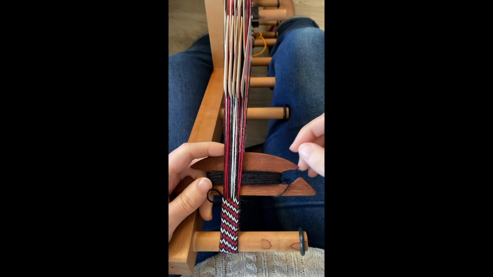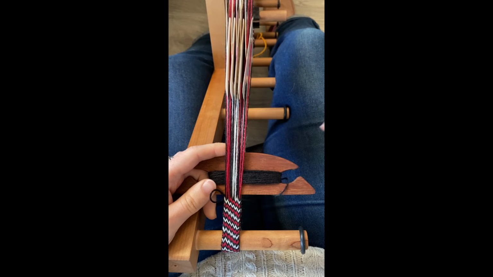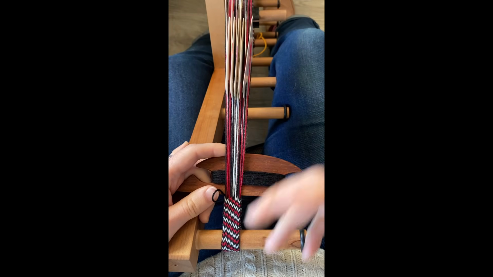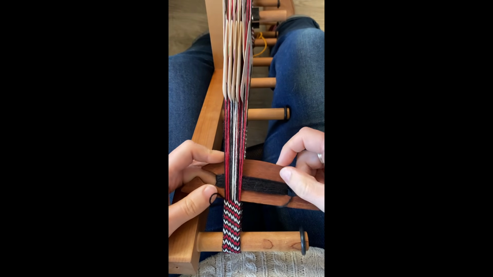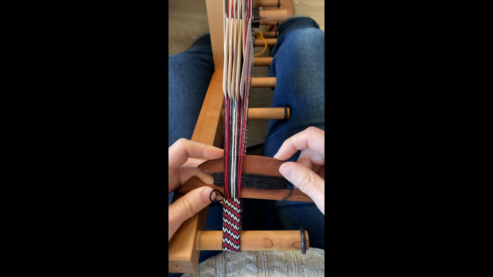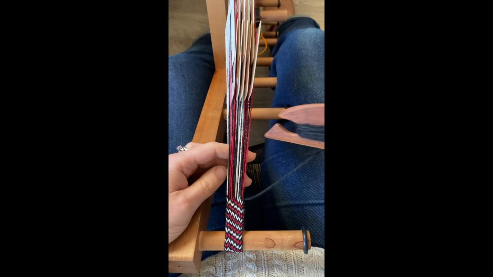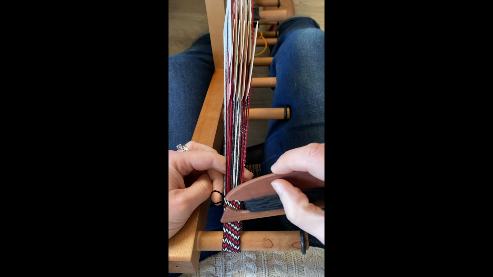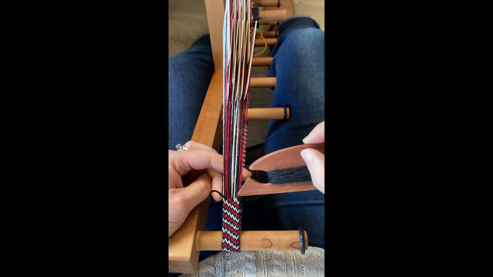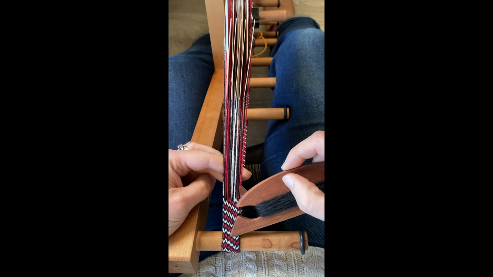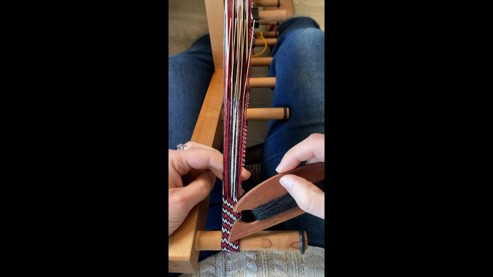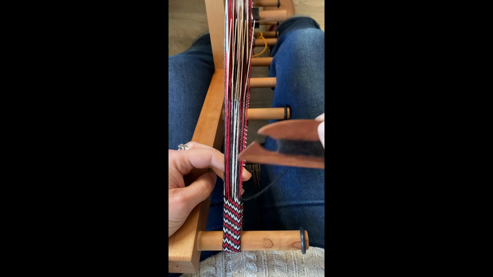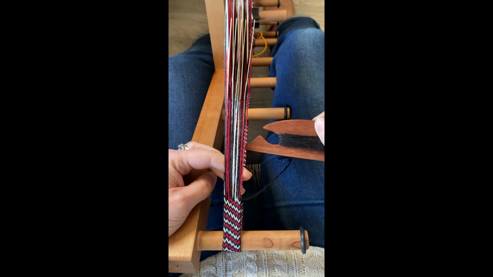This technique is one of the ones that really struggles with the pattern and the design if you haven't got a clear shed when you pass the shuttle through, because you'll be accidentally jumping over or going under threads that you shouldn't be. And if we have an accidental floating thread on the top of the band, it's going to float across quite a lot of picks of weft, and it'll be very visible.